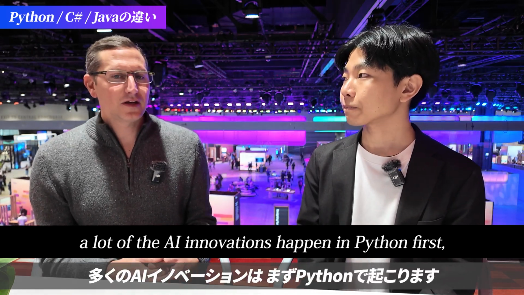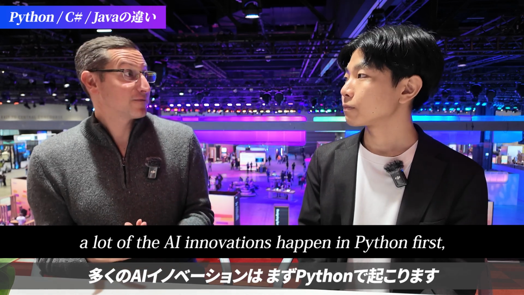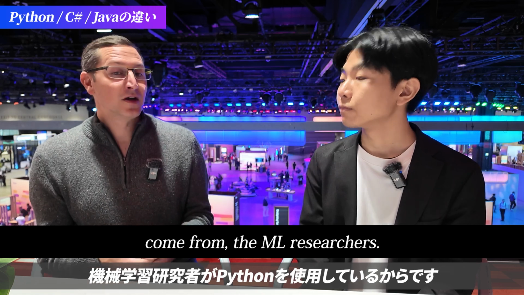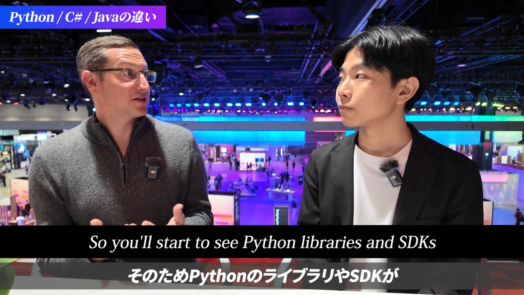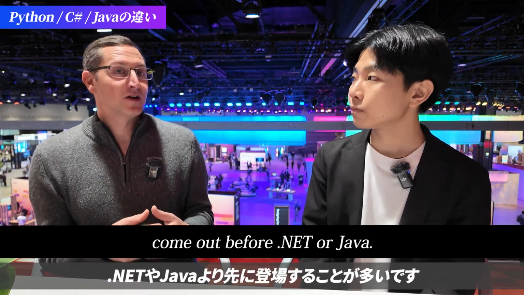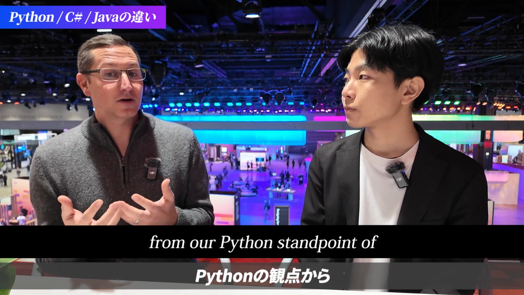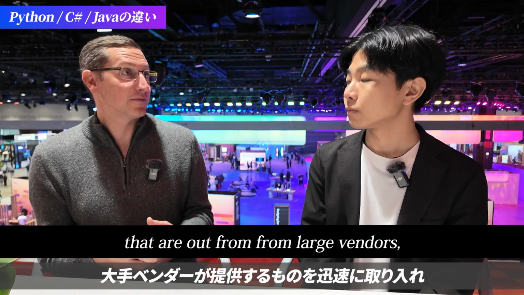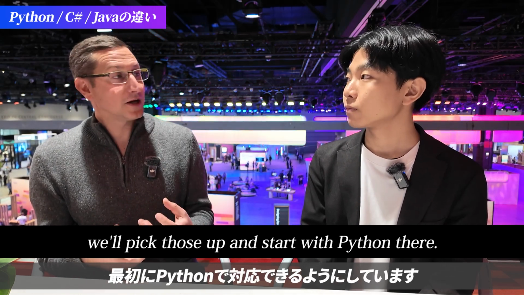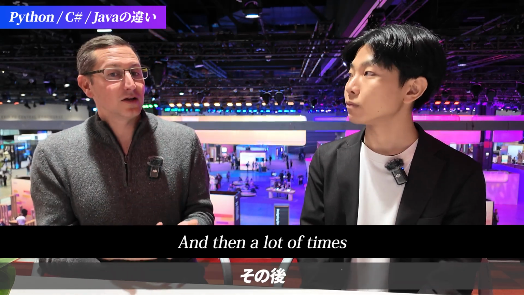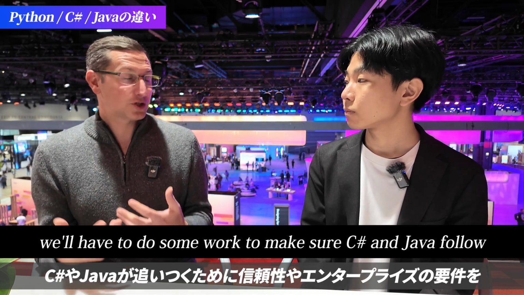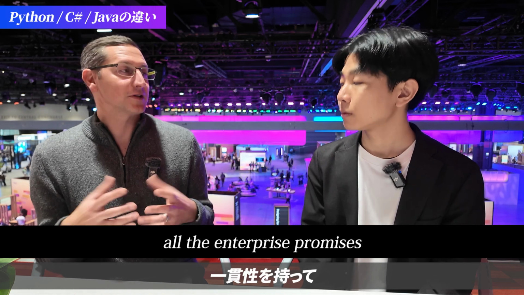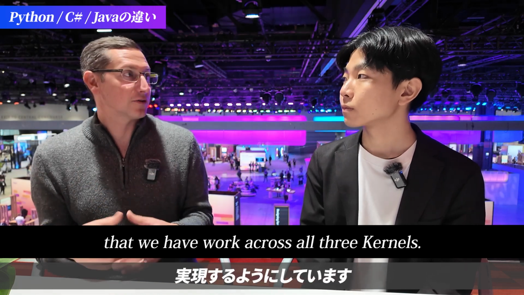That's right. Yeah, a lot of the AI innovations happen in Python first, because that's where a lot of the data scientists and ML researchers come from. So you'll start to see Python libraries and SDKs come out before .NET or Java. So we try to keep up with that from our Python standpoint with anything that's really production ready, maybe new services that are out from large vendors. We'll pick those up and start with Python there. And then a lot of times we'll have to do some work to make sure C# and Java follow, and make sure, again, reliability is there, and all the enterprise promises that we have work across all three kernels.